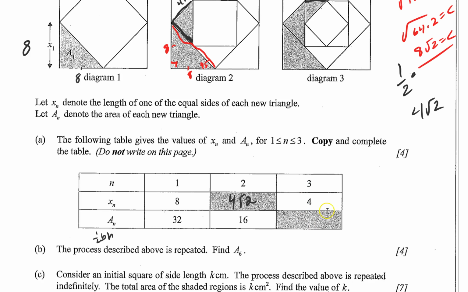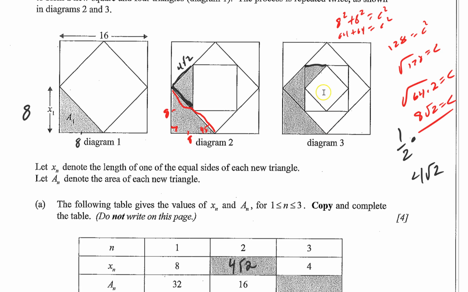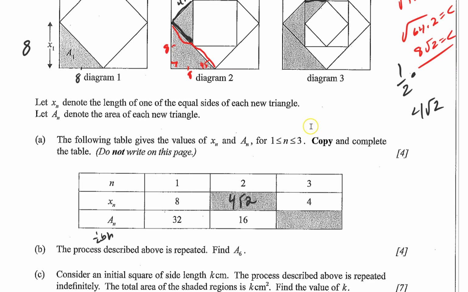And it wants to find this one. So you have two choices. You can actually figure out what that is and do it, or, if you notice the pattern, 32 divided by 2 is 16. So divide this by 2, and you get 8.